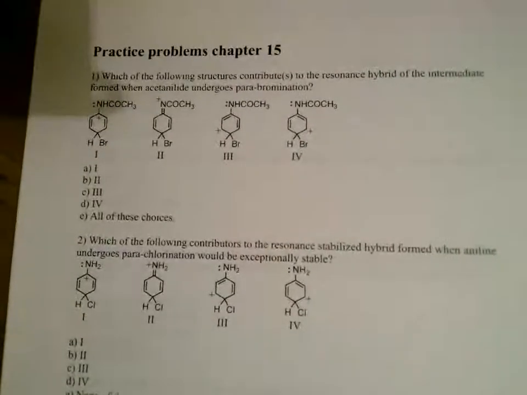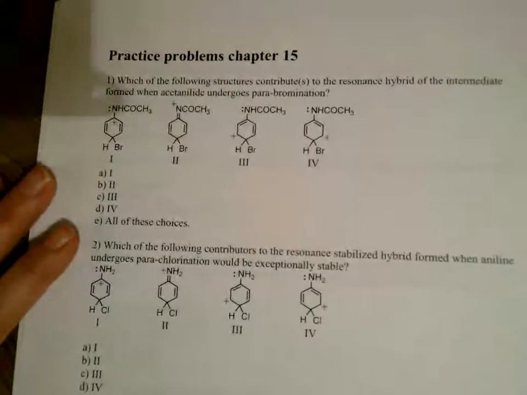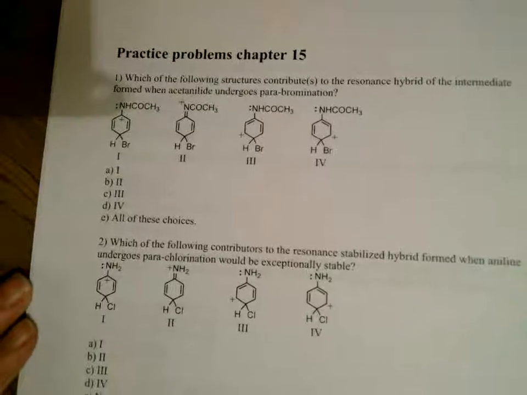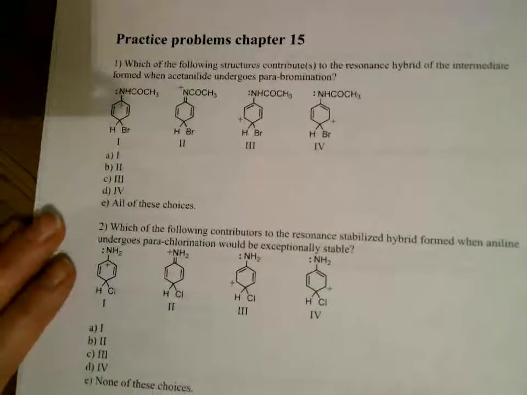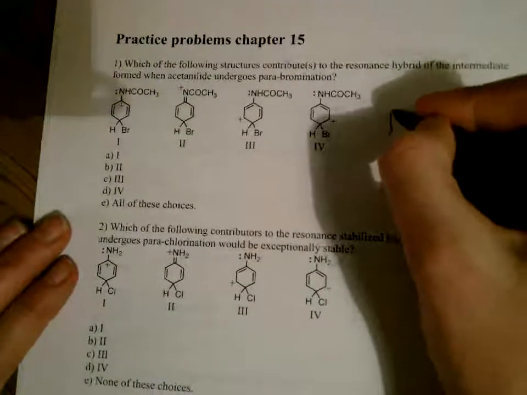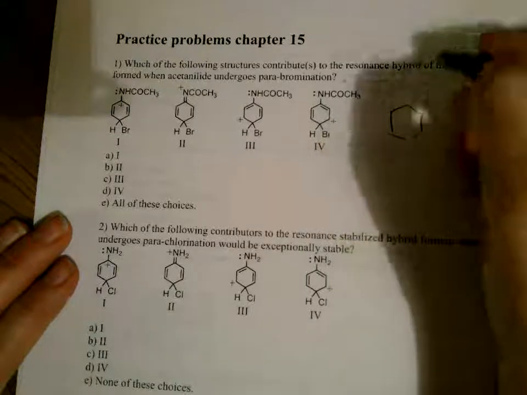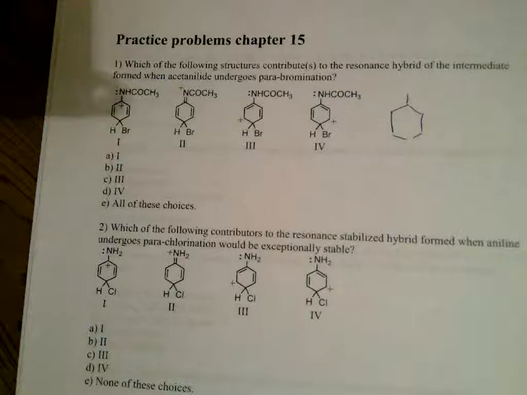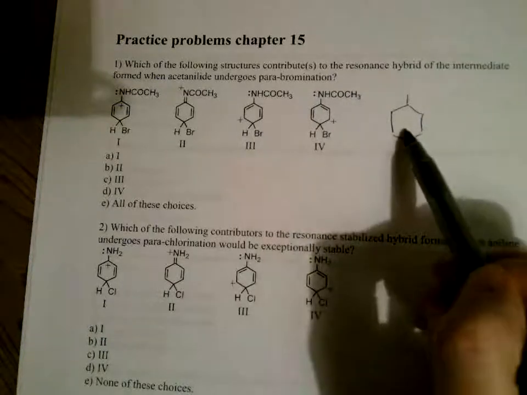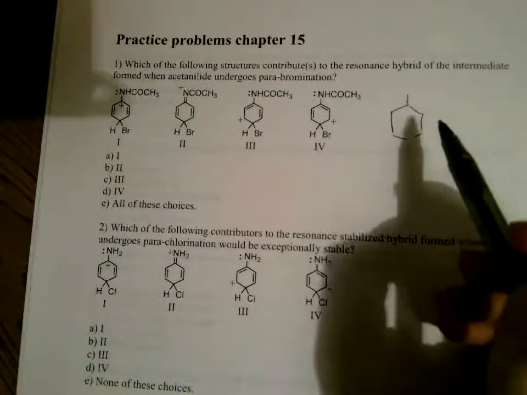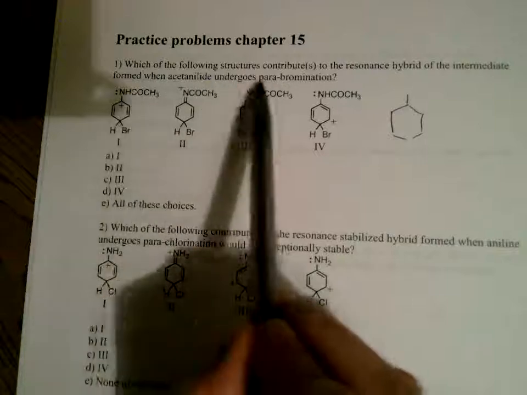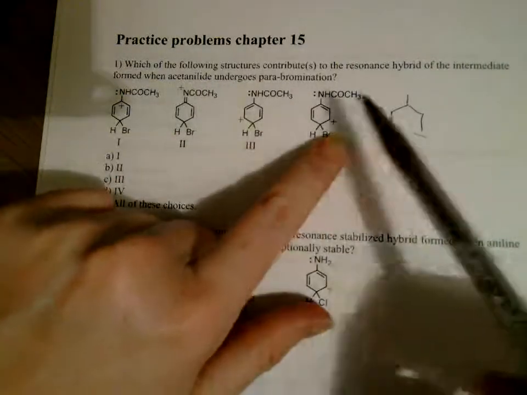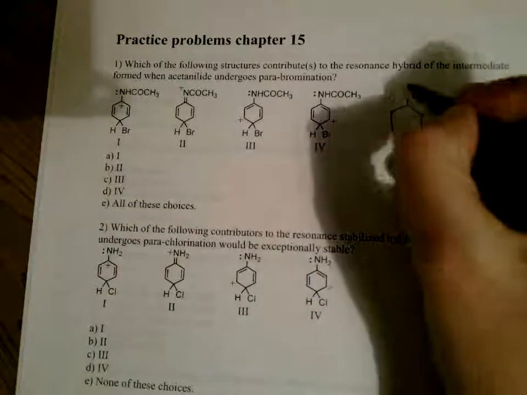Which of the following structures contributes to the resonance hybrid of the intermediate formed when acetanilide undergoes parabromination? So let's look at acetanilide first. If you didn't know that this structure was acetanilide, that's okay. You can guess, based on the fact that it's undergoing bromination, that whatever structure doesn't have the bromine there is probably the structure you're looking at.